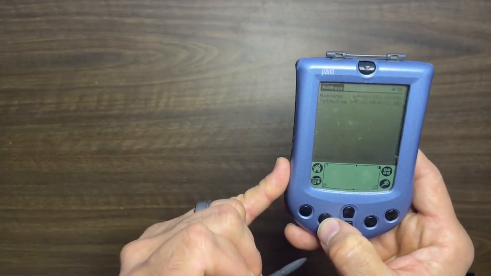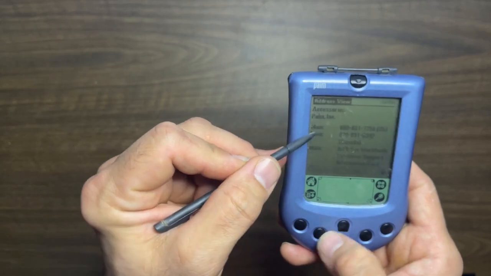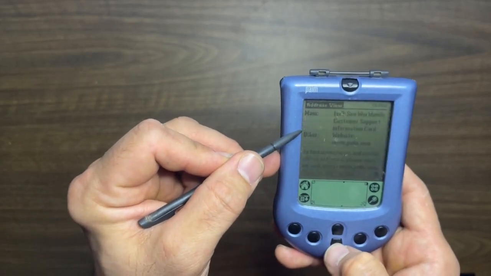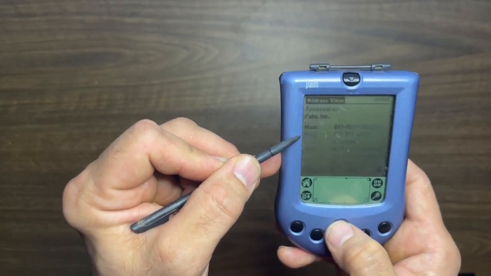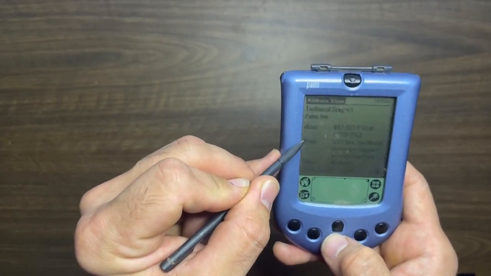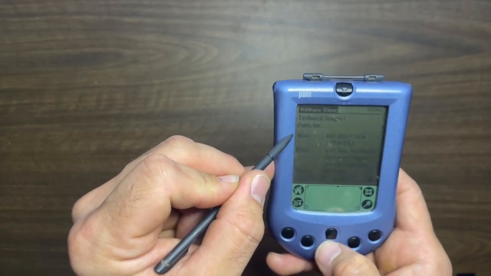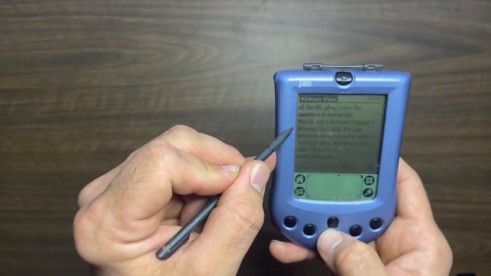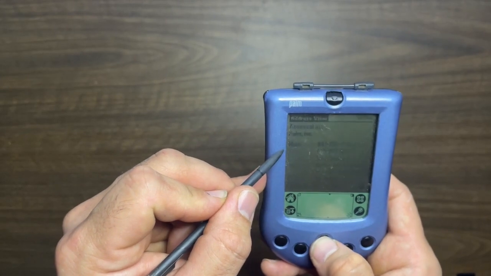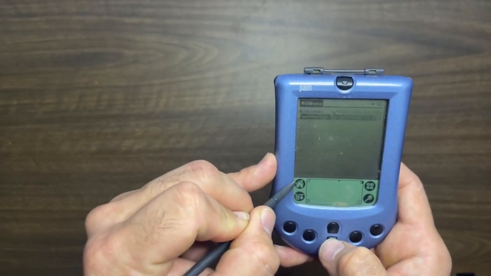And then there's your address book for accessories. Look at this, Palm.com. Then you have technical support, and you can go through all your different things here.